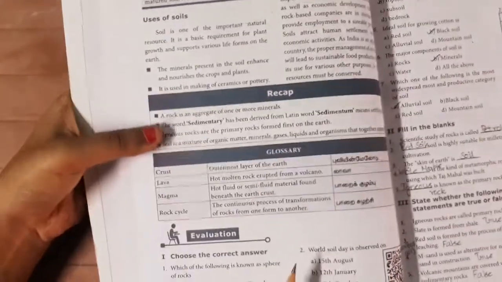The next one, choose the correct answer. Is it clear?